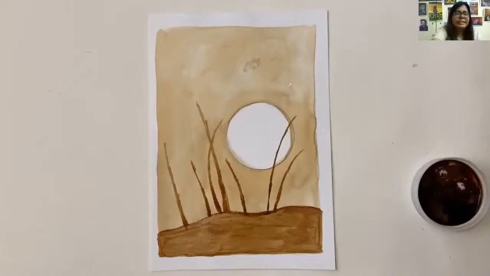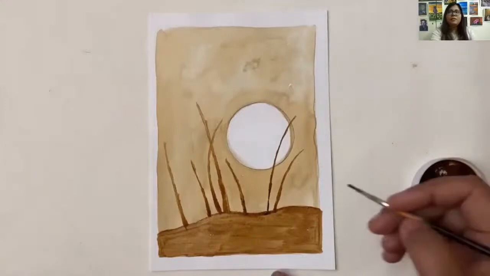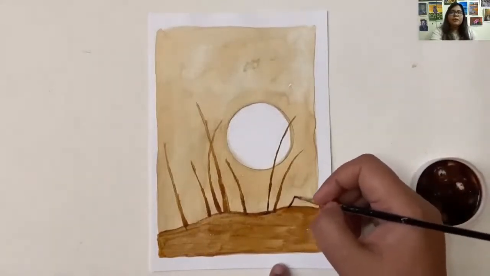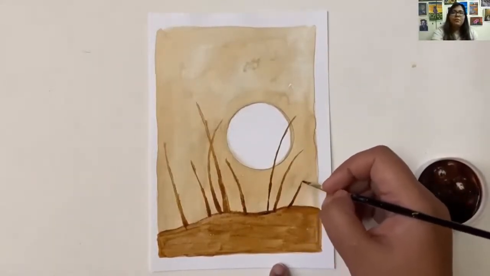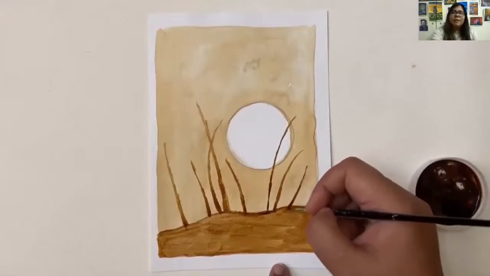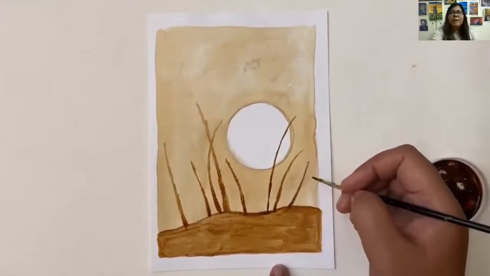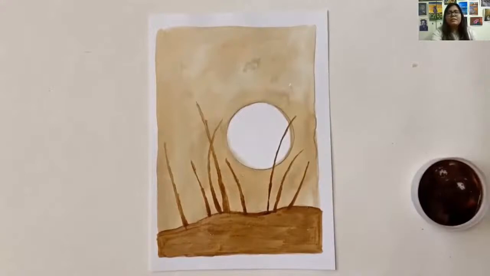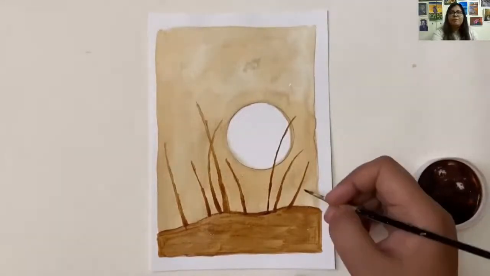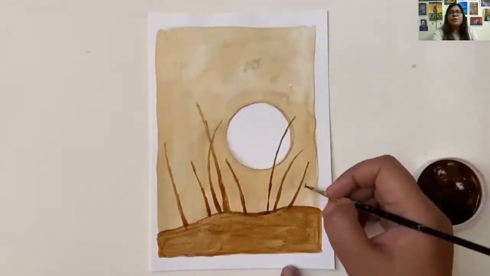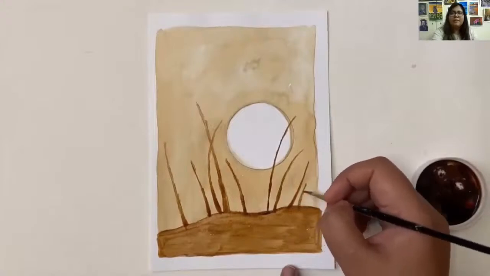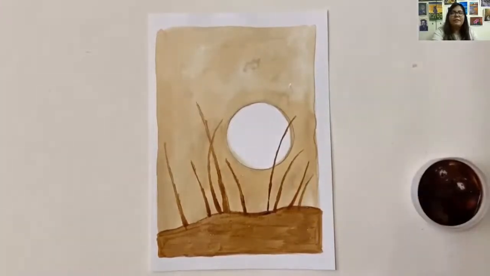Okay, now see the next step. We will just have a closer look at the next step now. You can draw a few more grass also if you want. If you feel that some side of the paper is left blank, it is looking too empty, you can draw a few more grasses also. That is completely up to you, how many grasses you want to draw. They don't need to be as many as I have drawn. It is completely up to you, all right?